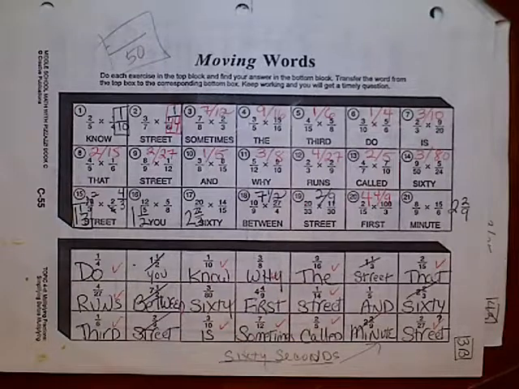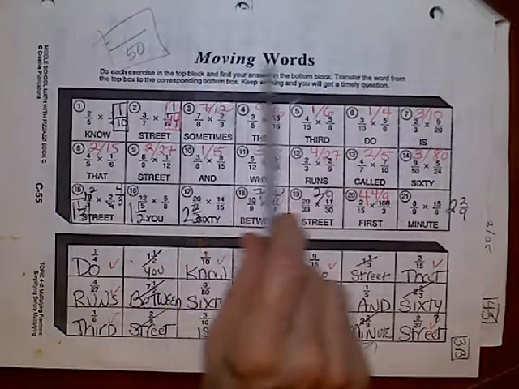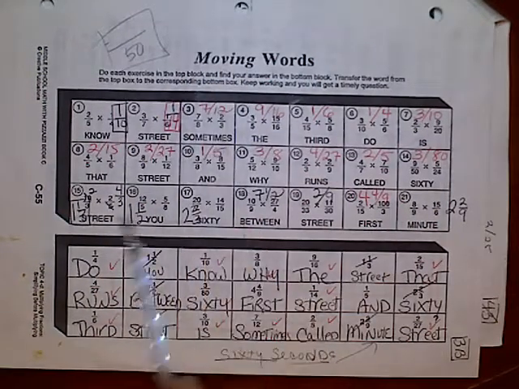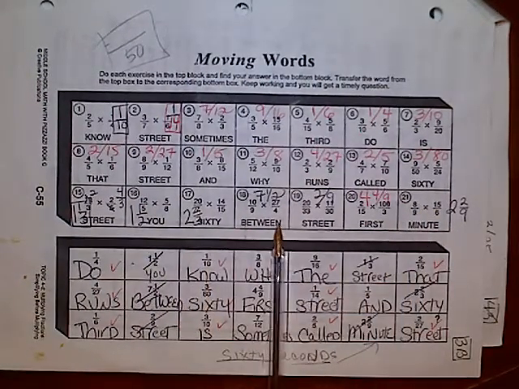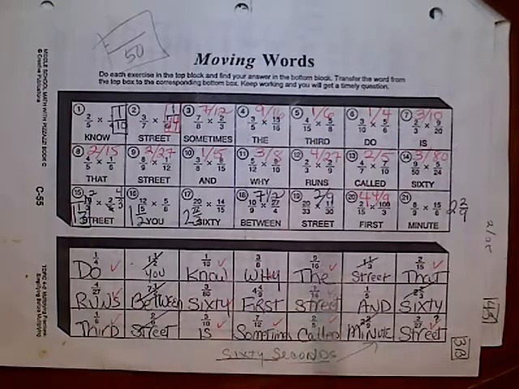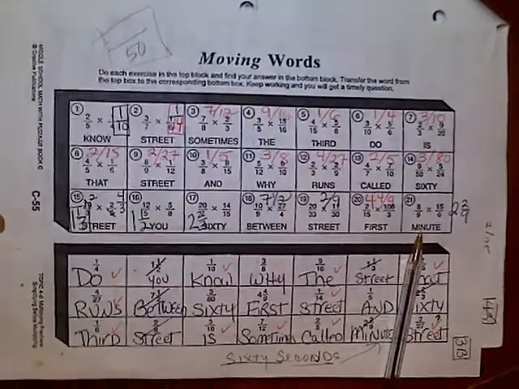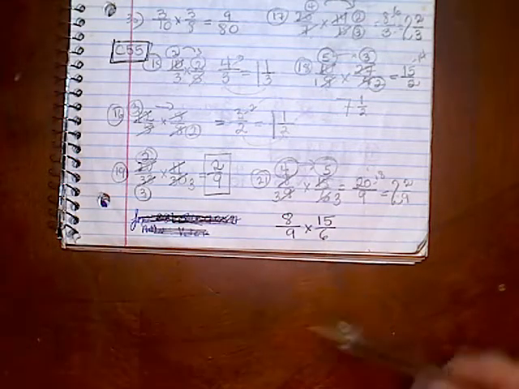All right, so I've got a couple things to go over because next week we are probably going to have a quiz. And it is very important, I have it open to this, that probably some problems will come from moving words. Now remember, it's very important. I'm going to look at, I think, number 21. It's very important. Here is the original problem.